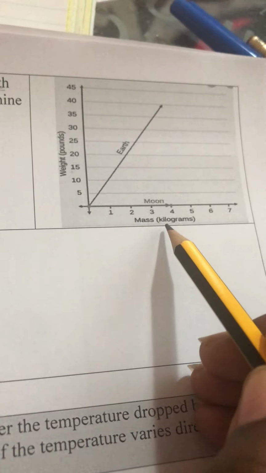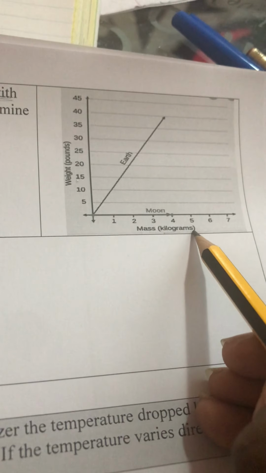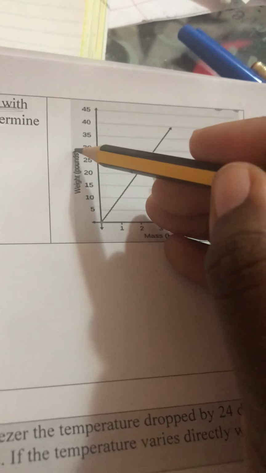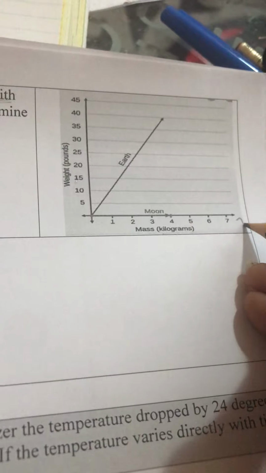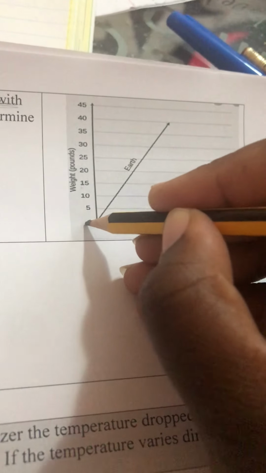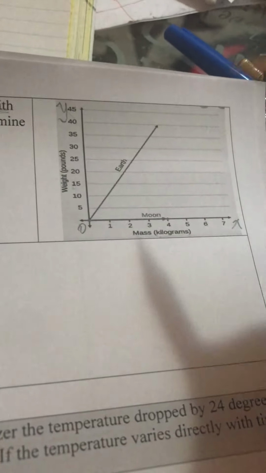Then what do I notice? The unit for mass is kilogram. I also notice the unit for weight is pounds. I also notice my graph is not labeled with X, 0, and Y.